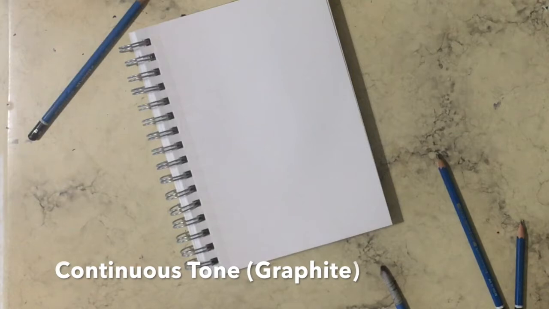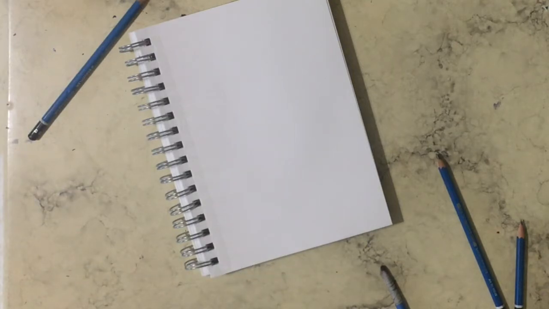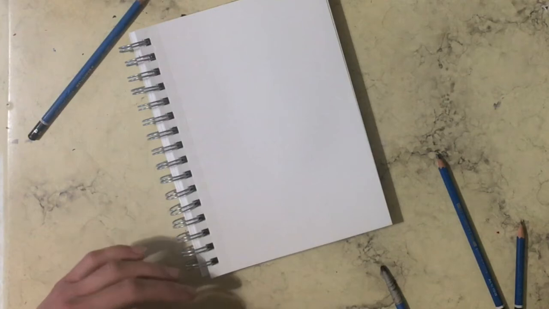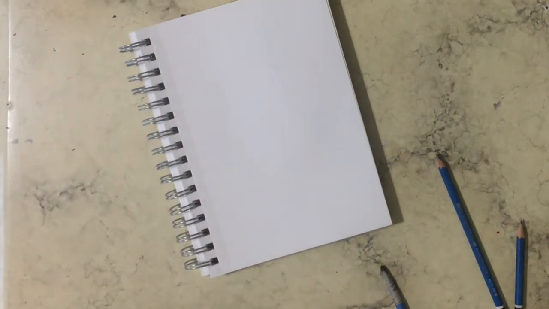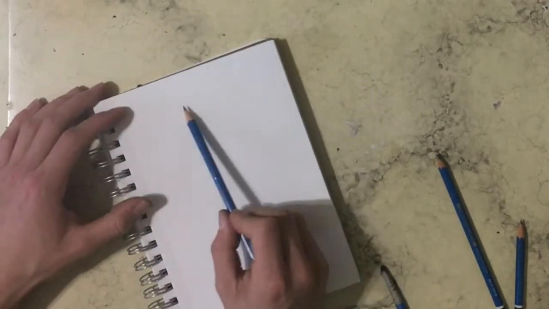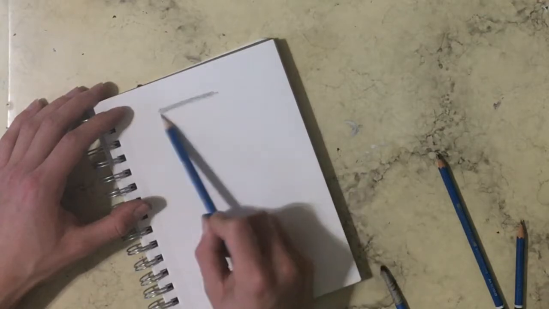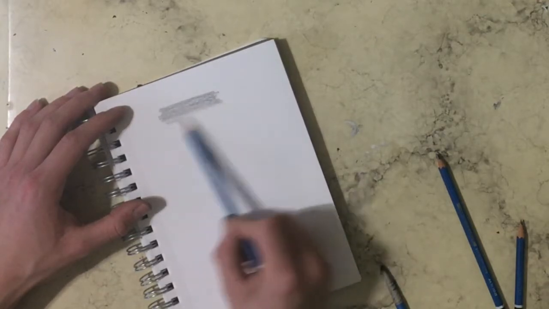Hello class, so we're going to talk about several ways that you can create value. And the first of those ways is going to be continuous tone. Continuous tone is when you create value, but you can't see the marks. So I'm going to come through with my 4B, and really you can do it with any pencil.